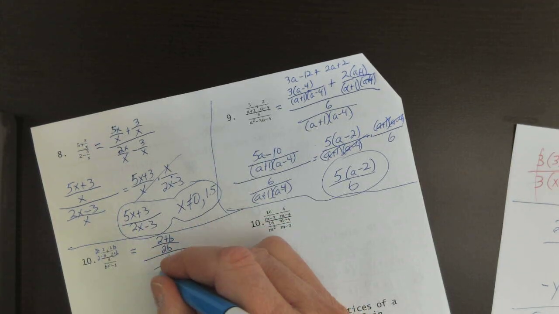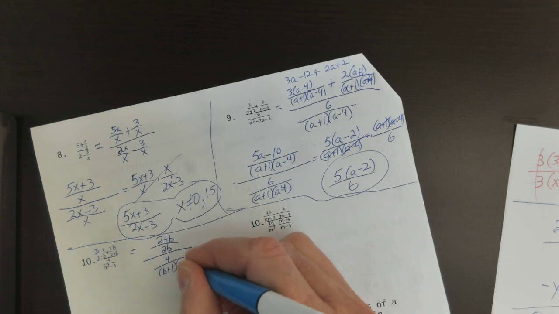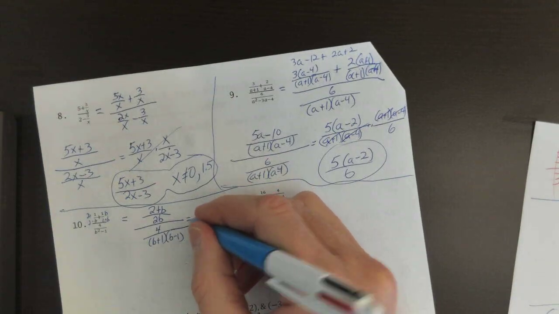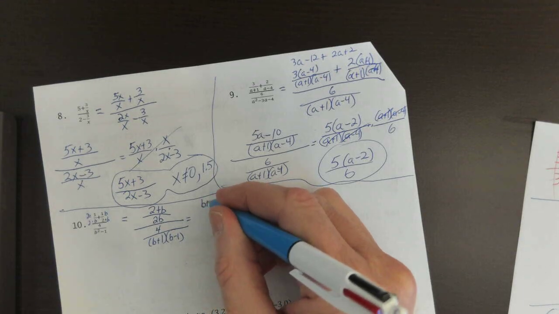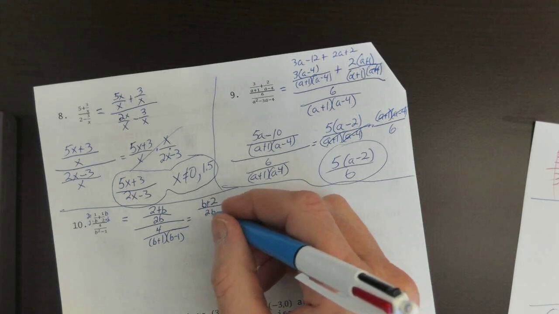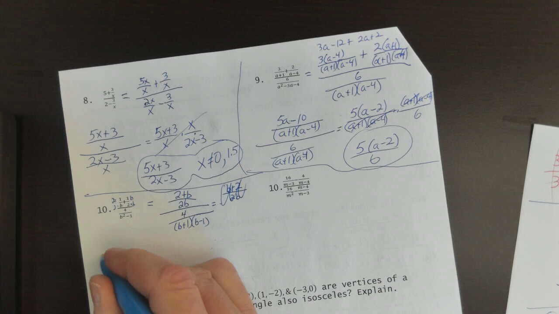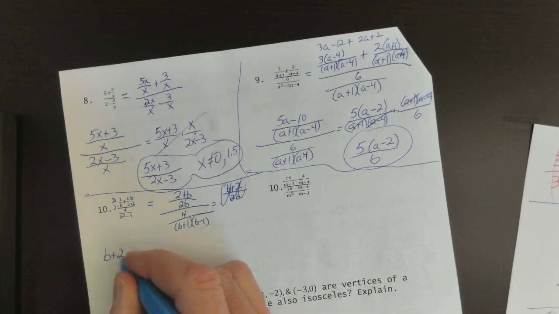over 4, and I'll change this to b plus 1 times b minus 1. I'll go ahead and factor that. And I'm going to write it as b plus 2. I just like it better. Over 2b. I'm going to write it down here, though. b plus 2 over 2b.